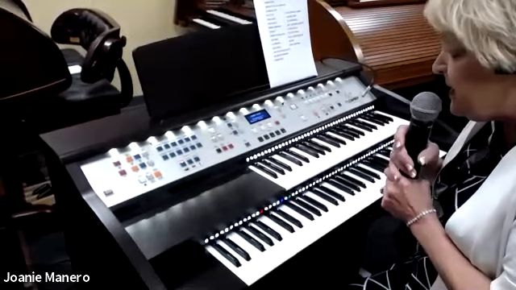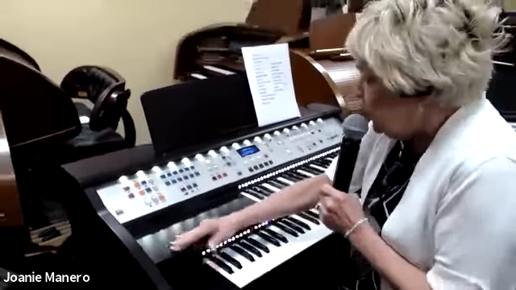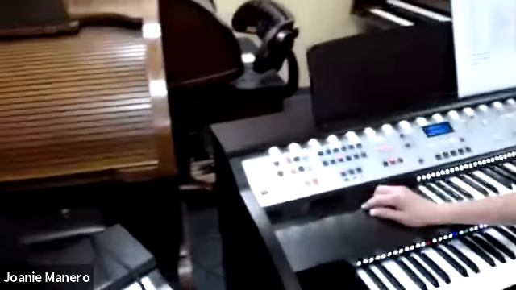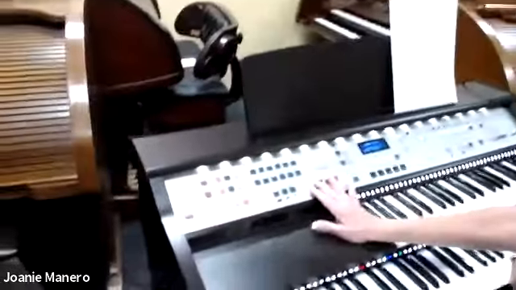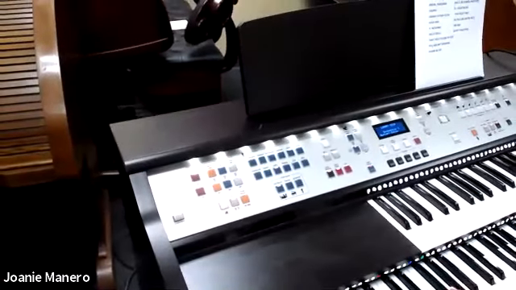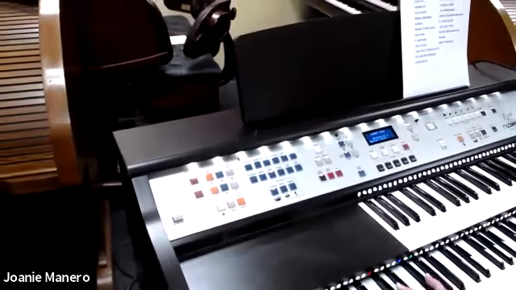So I'm going to go back to some styles now over here and just go through a couple of them. We have beautiful Latin styles that take place on the Easy 10. In the full band, it sounds like this.